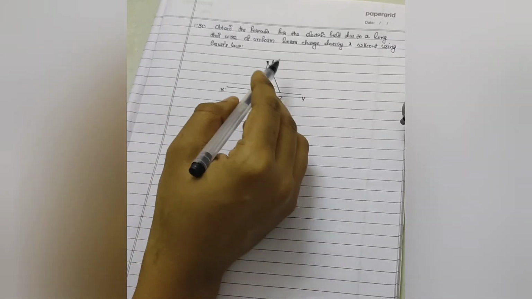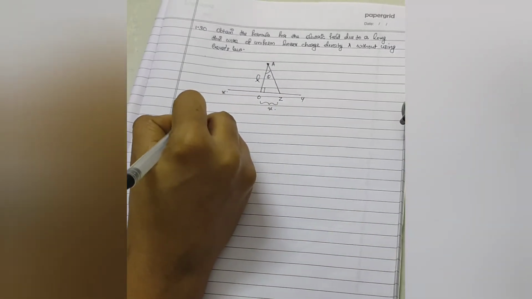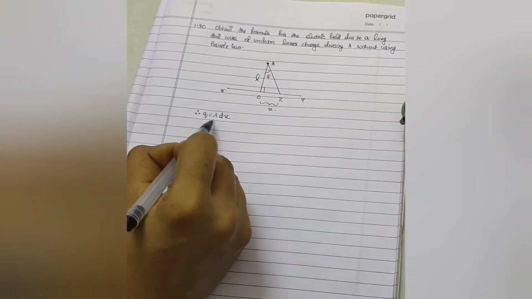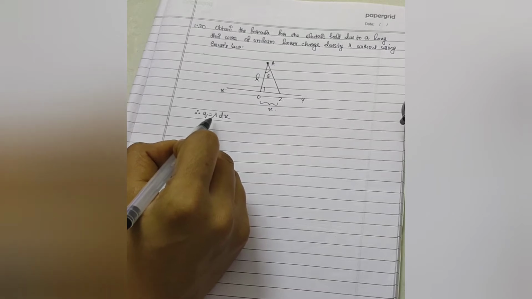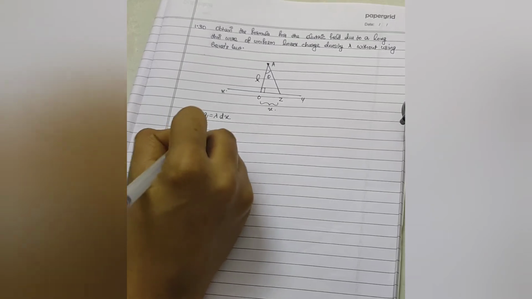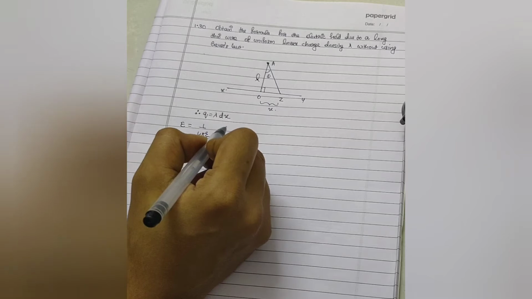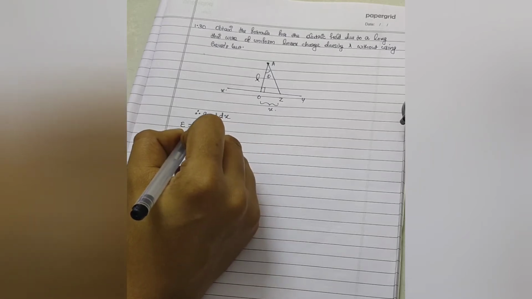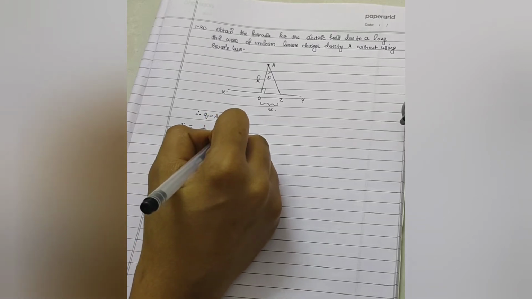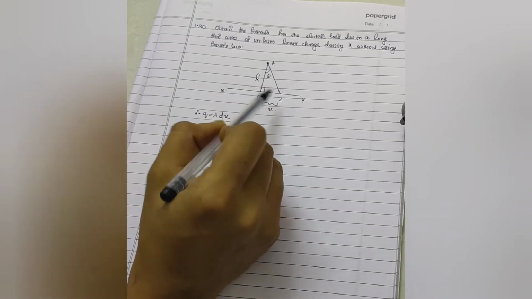Let Q be the charge on OZ. Therefore, I can write Q is equal to lambda dx, where lambda is the linear charge density. Now, according to Coulomb's law, electric field is 1 by 4 pi epsilon 0 times charge divided by the distance square. Here the charge is Q. Instead of Q, we can write it as lambda dx, and the distance is AZ. Distance between the point Z and A is AZ.